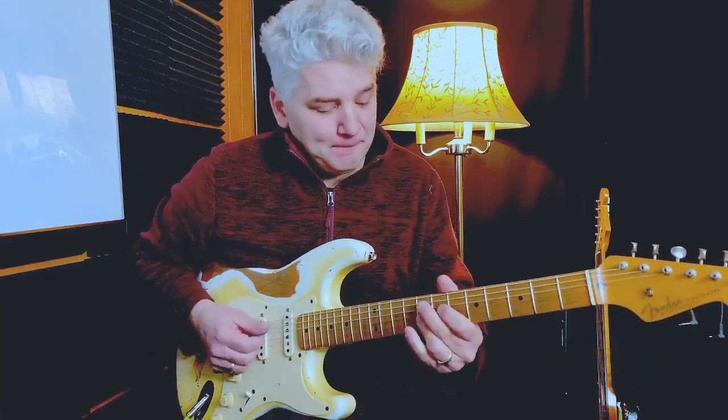So find the sounds using the scales, skip notes, jump between notes. It doesn't matter what you do. We use scales and arpeggios as simple tools to find the right sounds. So that's it for today.